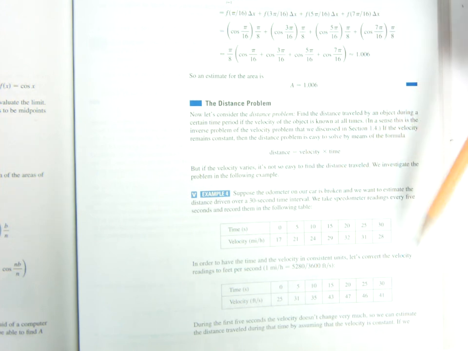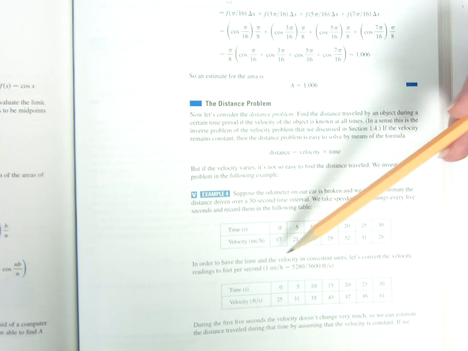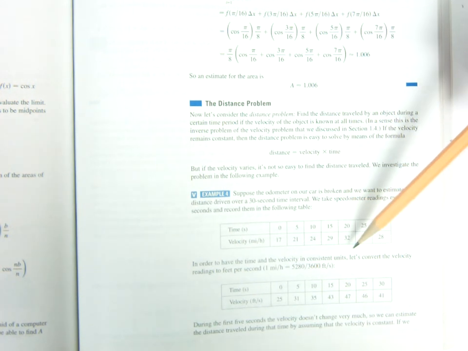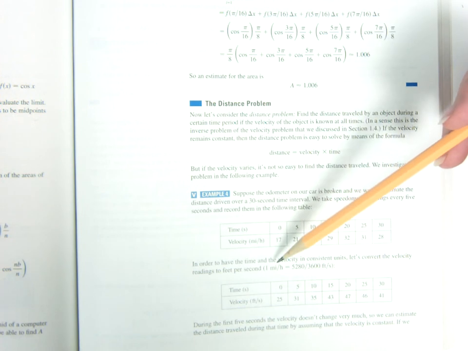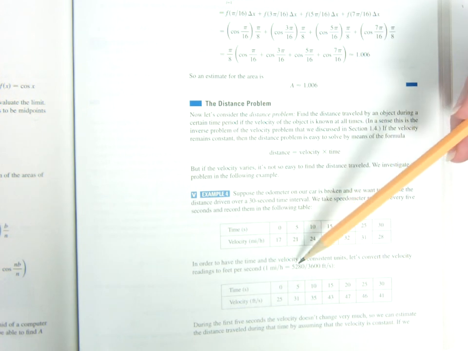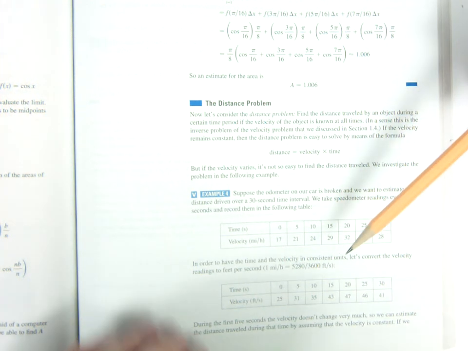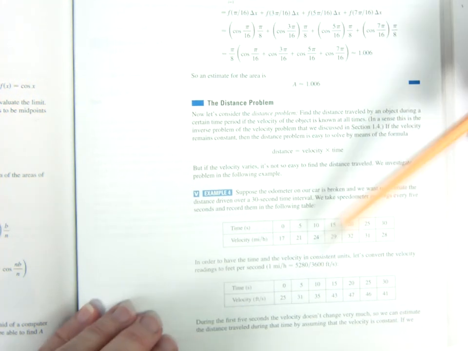Okay. In order to have the time and velocity in consistent units, let's convert the velocity readings to feet per second, knowing that 1 mile per hour is 5,280 over 3,600 feet per second. So this is the conversion.